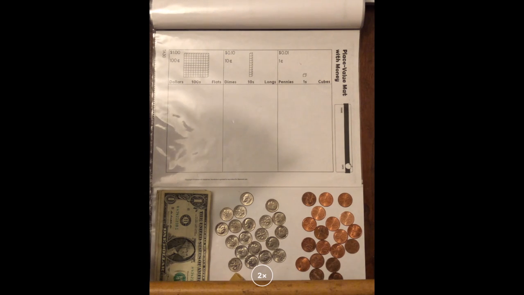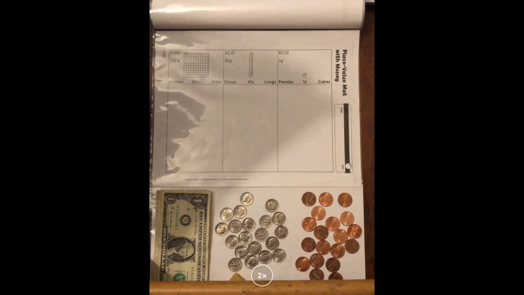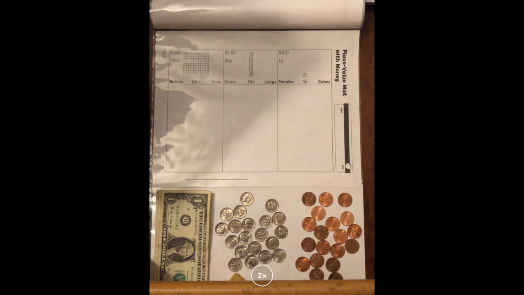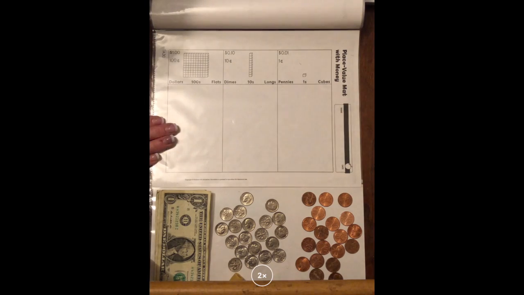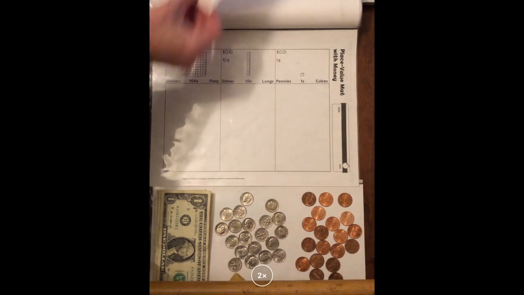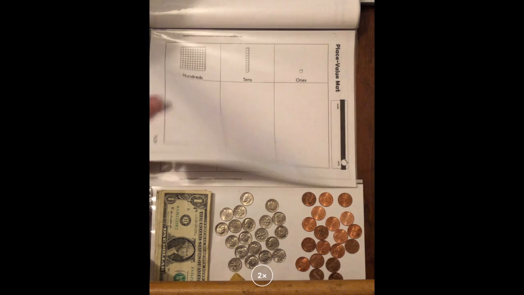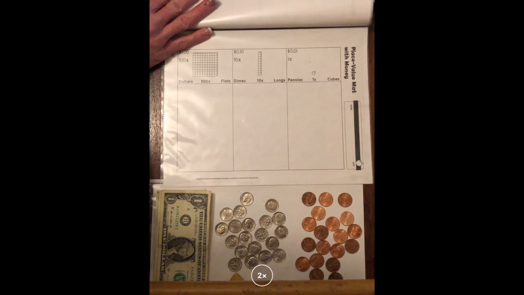Welcome to math. Let's work a bit more with place value. Let's use the place value mat with money in the blue binder. Place value mat with money. It's a new blue binder. It's behind the original place value mat. Should be the next one in line.